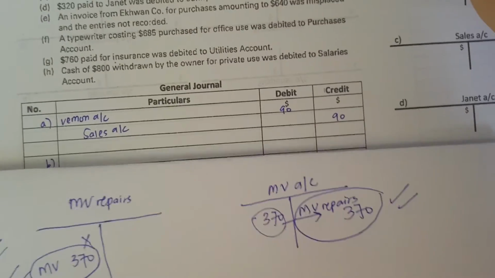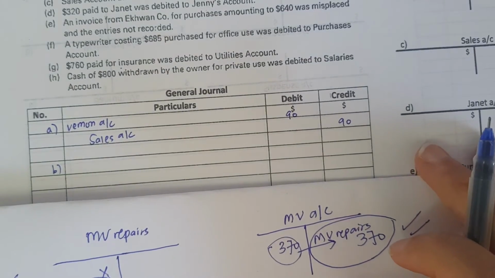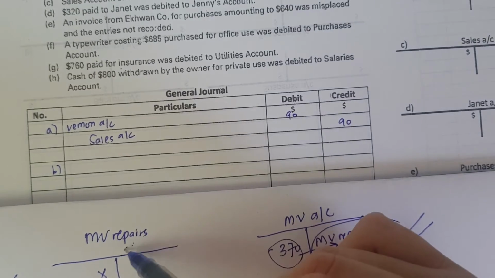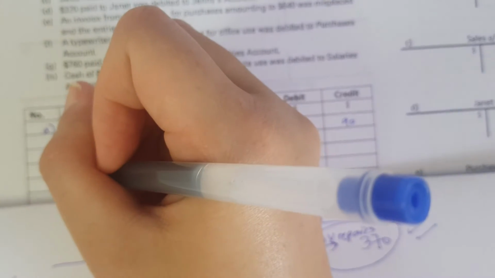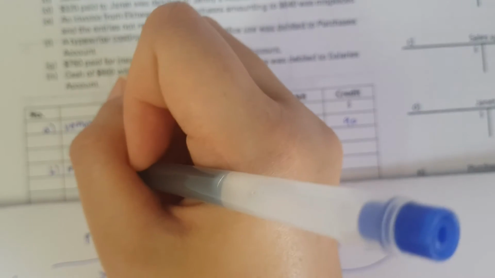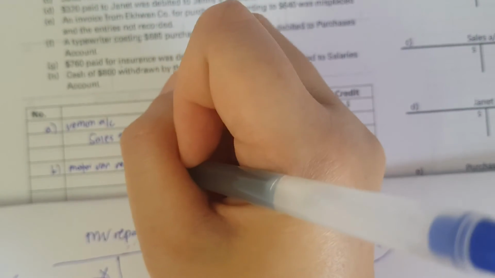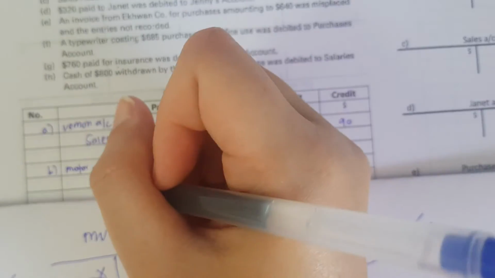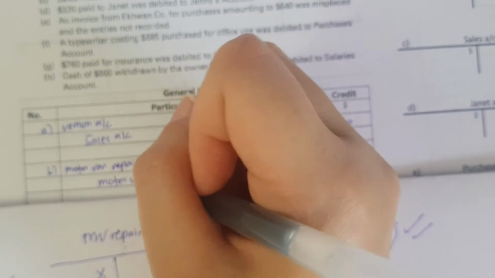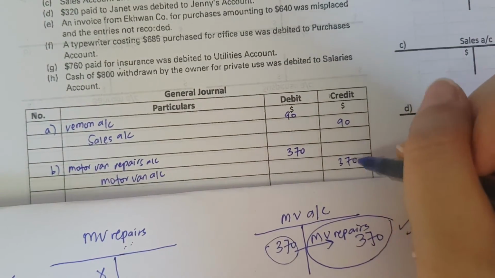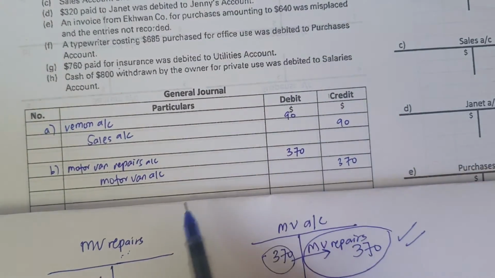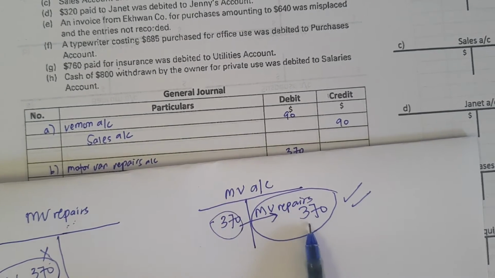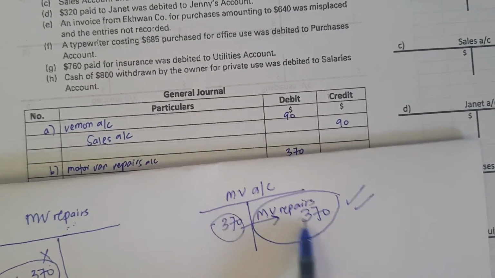So to do that, we go to the general journal. So let's always start with the account to be debited first, which is the motor van repairs. So you'll write over here, motor van repairs account, 370, and then here motor van account credit 370. So now by removing it from the motor van account, you give it to the motor van repairs, okay? So now motor van, you don't have any entries already, okay?